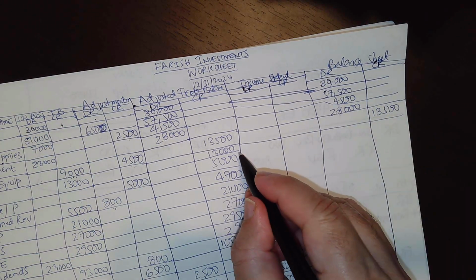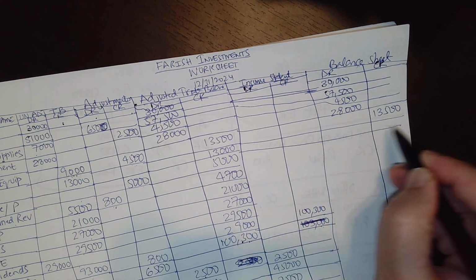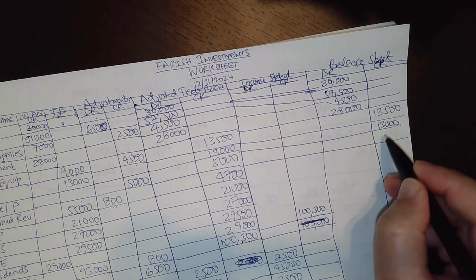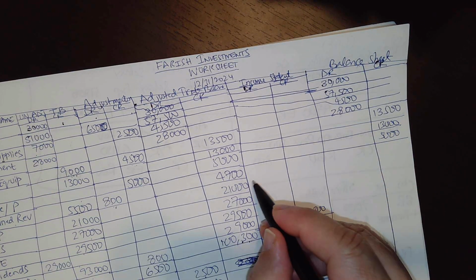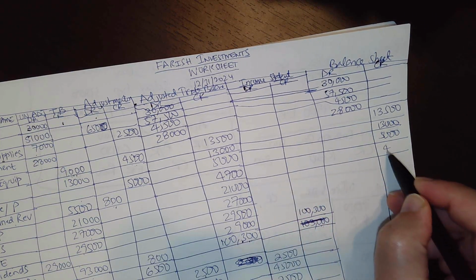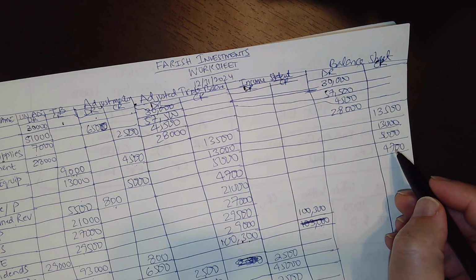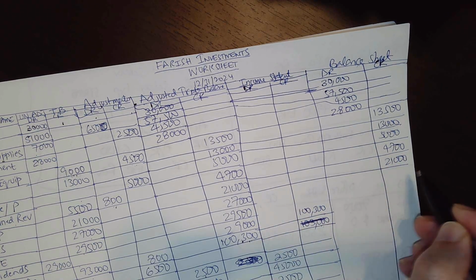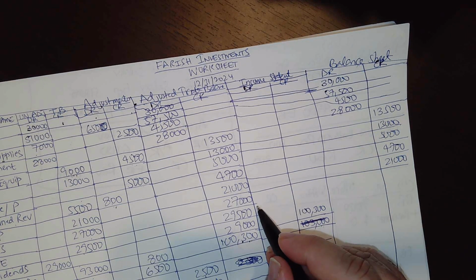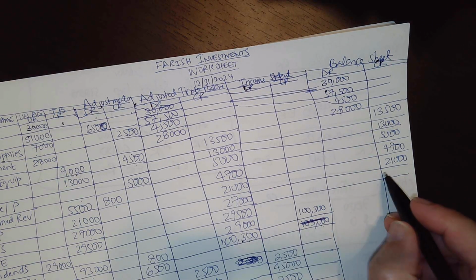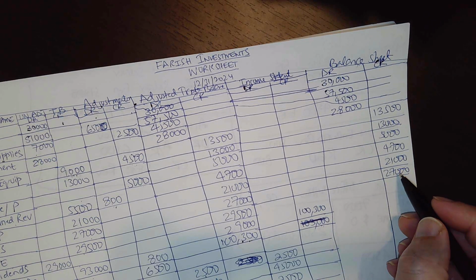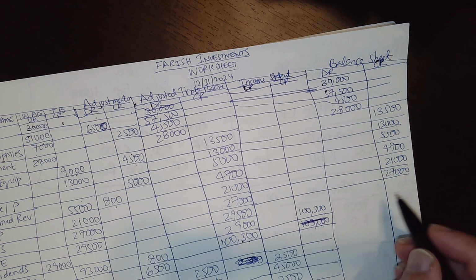Then we have $13,000 accounts payable. Then we have $5,000 in salaries payable. Then we have $4,700 in unearned revenue, and we have $21,000 in notes payable, $27,000 in common stock, and dividend we have is $29,000.